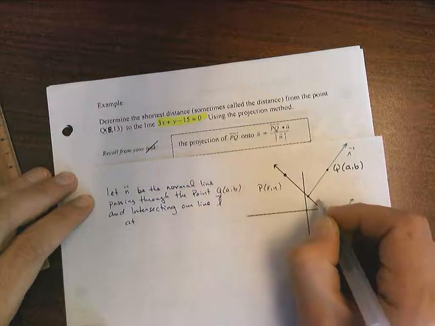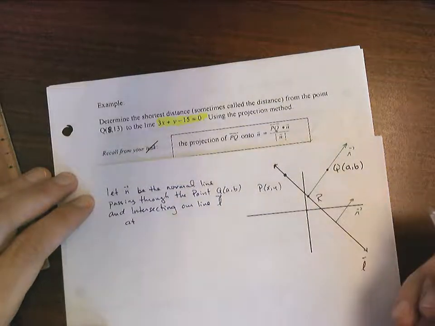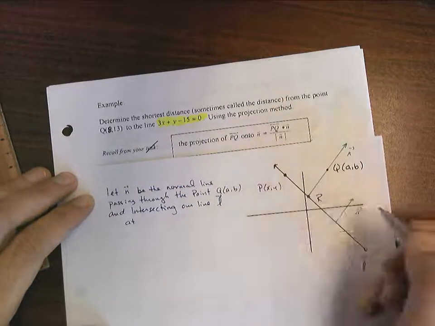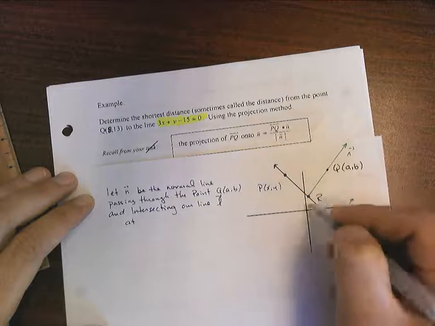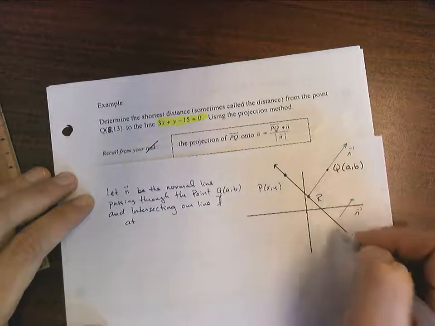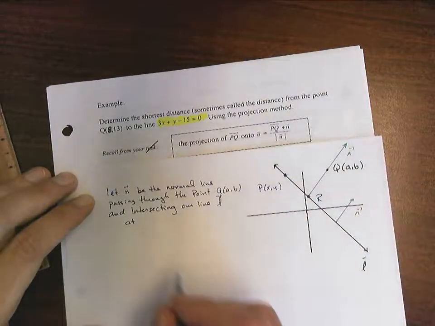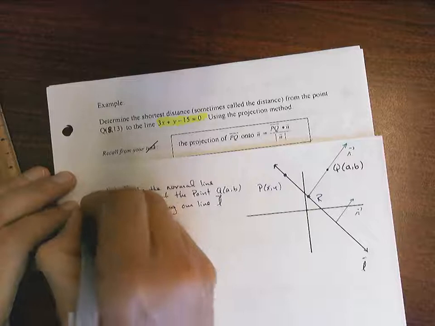We'll just call that R for lack of calling it anything else. We'll call this point R, and that'll be where our normal line passing through Q is intersecting with our line. So that's our first let.